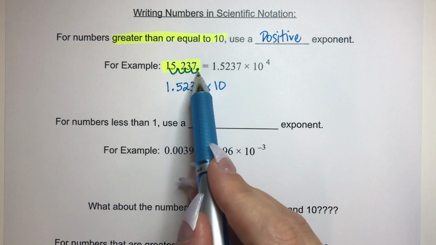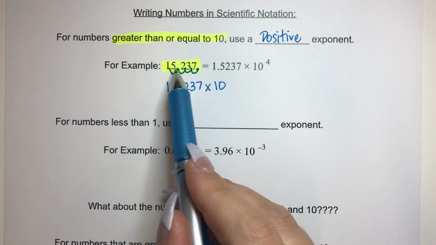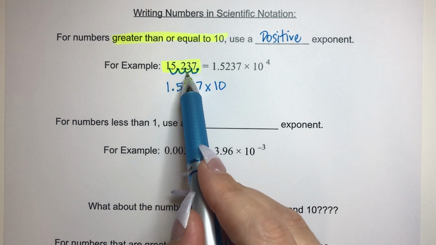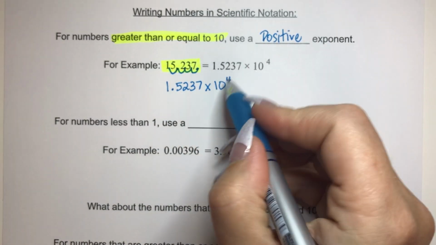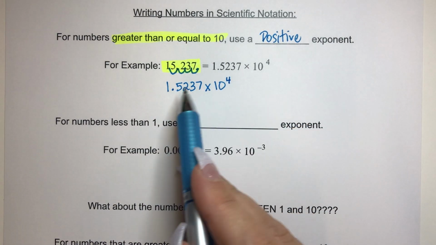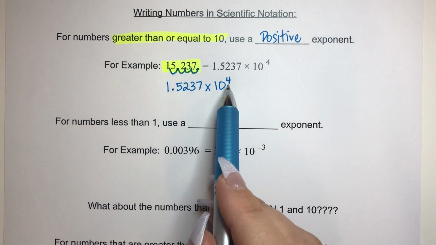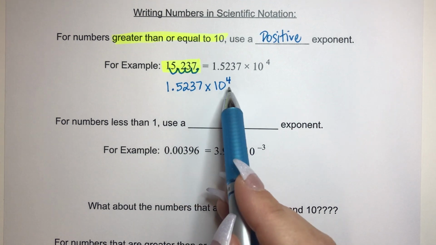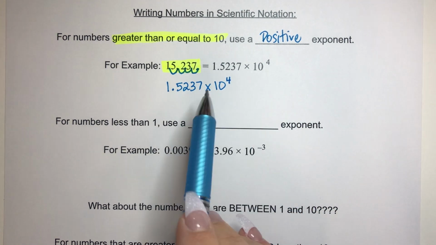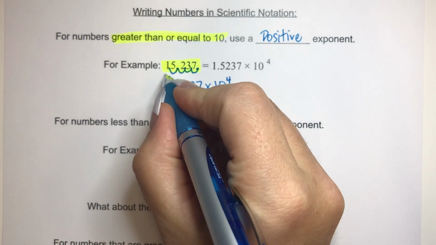We moved this decimal from here to here, and we did it 1, 2, 3, 4 times. So we're going to use a positive 4, because 10 to the 4th means making this number bigger to get it back to 15,237. We would need to multiply this by 10 four times. So that's how we get this standard notation written in scientific notation.